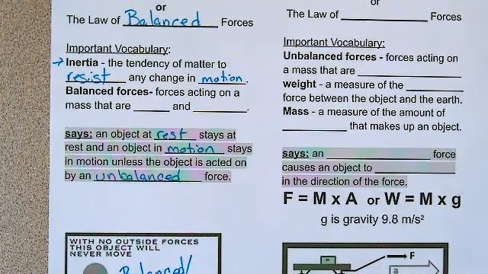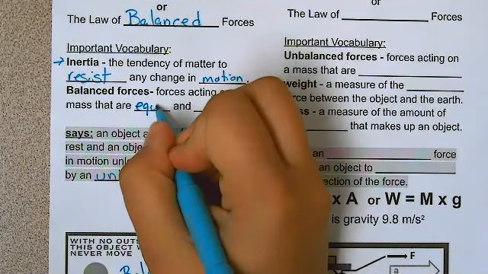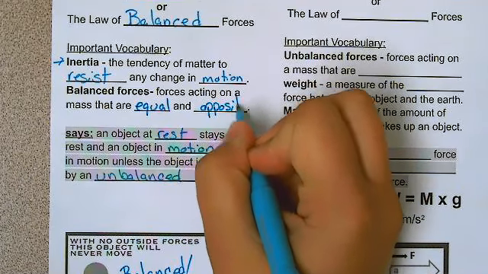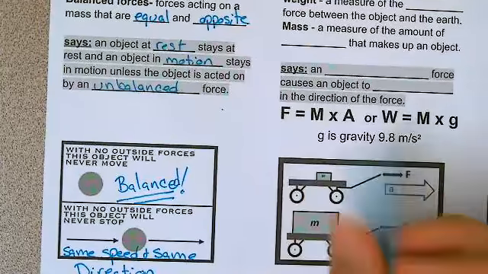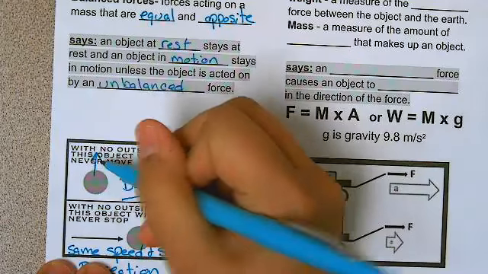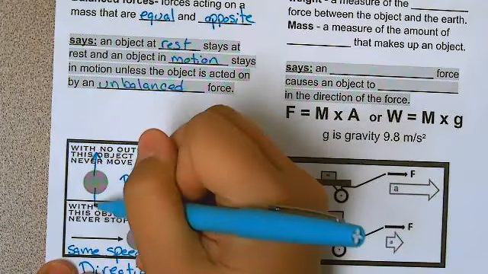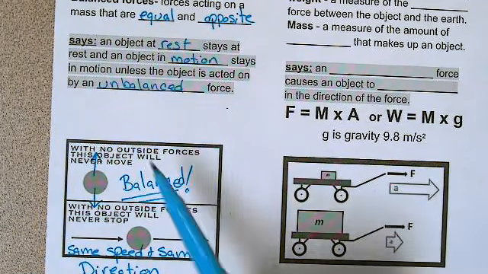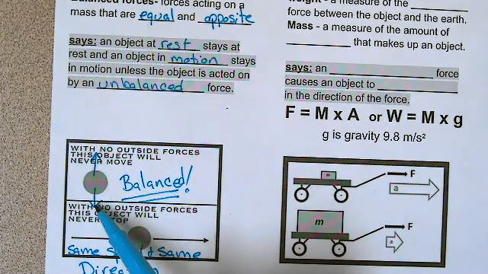Okay, so let's come back up here and look at the definition for our balanced forces. Balanced forces are forces acting on a mass that are equal and opposite. Okay, so when this ball is sitting here, it's not moving. It has a force pushing up on it from the ground. It has gravity pulling down on it, and that's about it. So these two are equal and they're opposite, so everything is balanced.